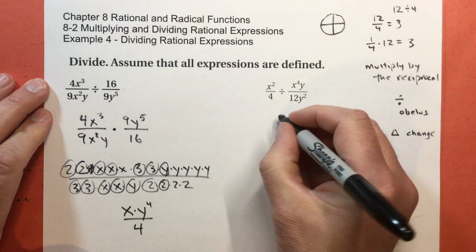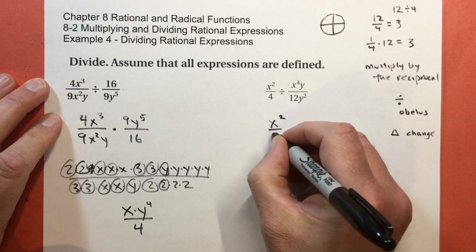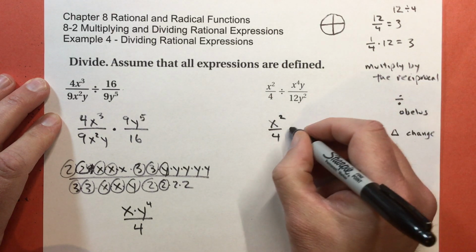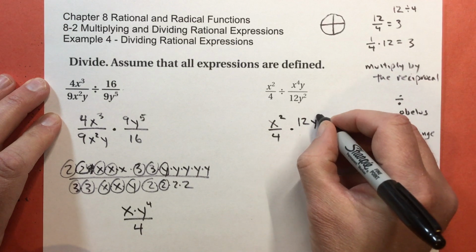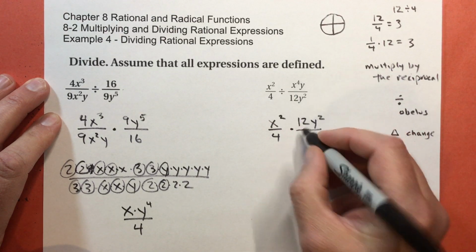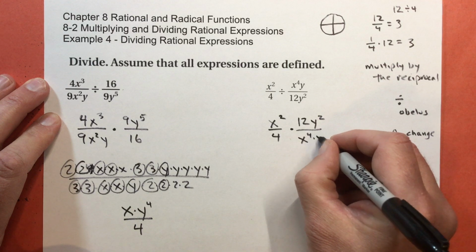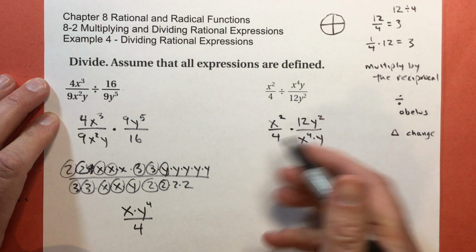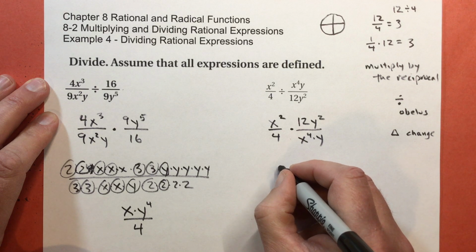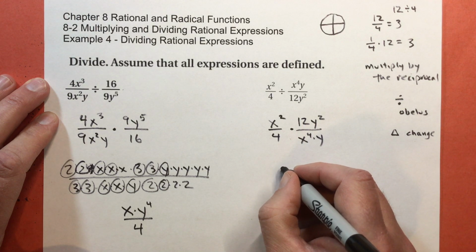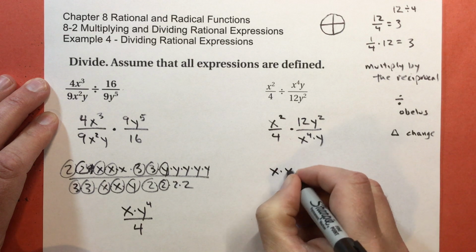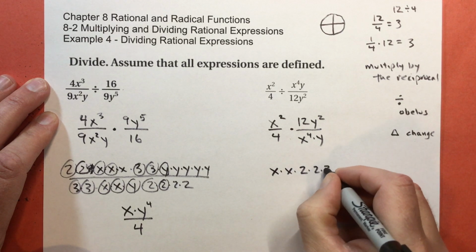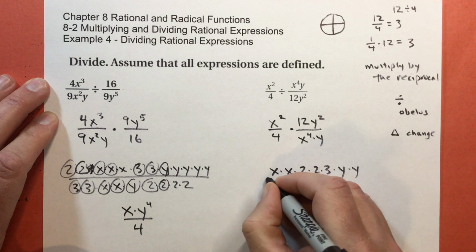For this one, first thing I'm going to do is leave x squared divided by 4 alone. Then I'm going to multiply the 12y to the 2nd power, move it to the numerator, and the x to the 4th y, I'm going to move to the denominator. And again, I'm just going to expand it real quick because I'm self-conscious that if I say, by the way, this equals that, I always have someone who says, oh my God, where'd that come from? So this is x times 12 is 2 times 2 times 3 times y times y.